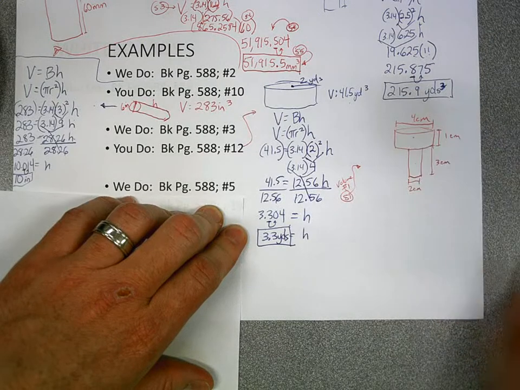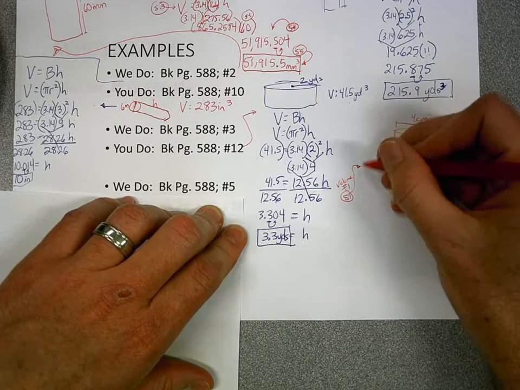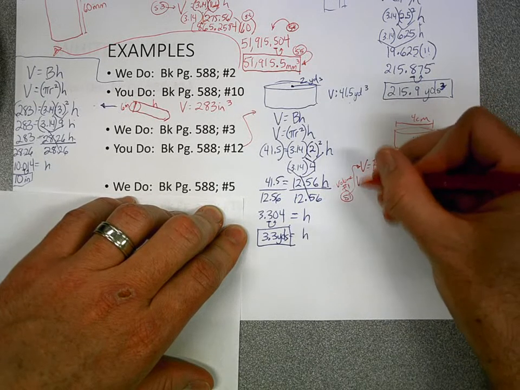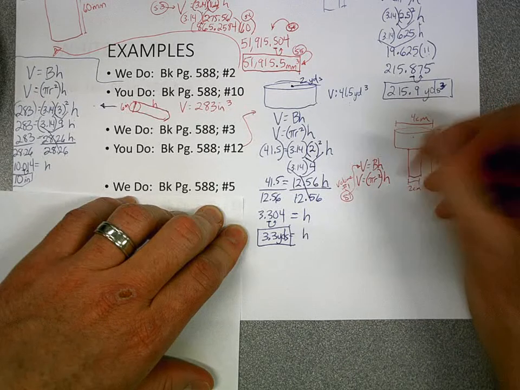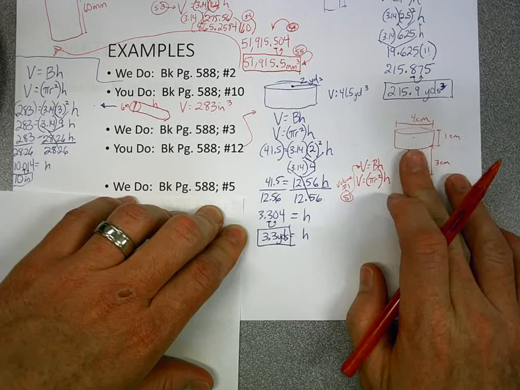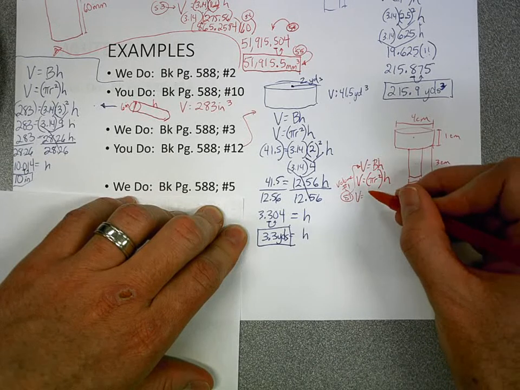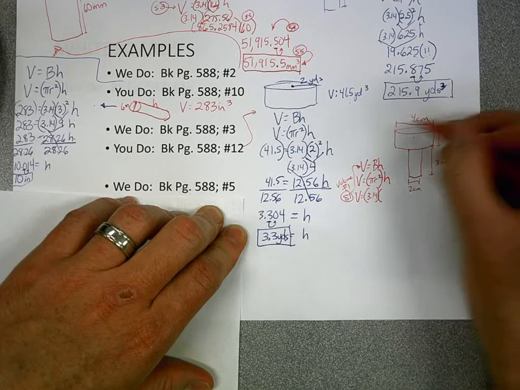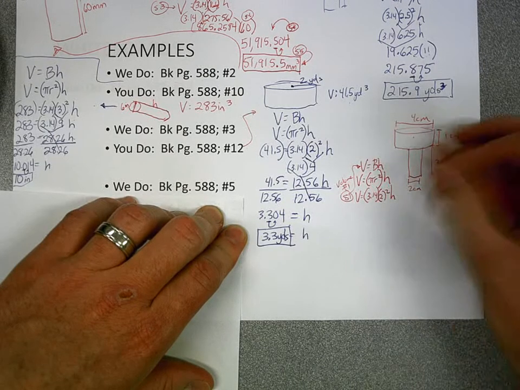So let's go ahead and just do the top one. Volume is the area of the base times the height. So the area of the base is pi r squared times the height. So remember, be careful. We're not looking here. We're only looking at this cylinder up here. So pi r squared, pi is 3.14. The radius is not 4. That's the diameter. It's 2. So 2 squared times the height, which we'll keep as that for right now.